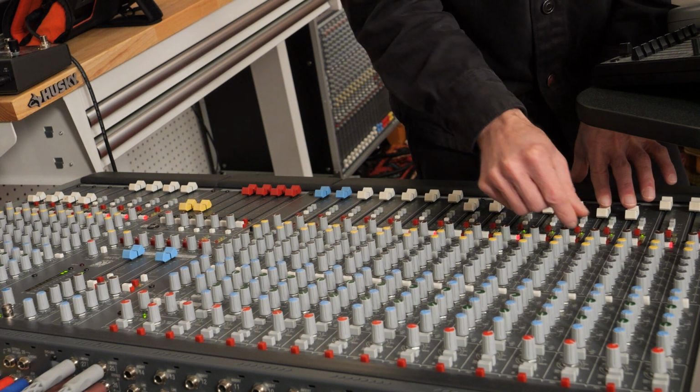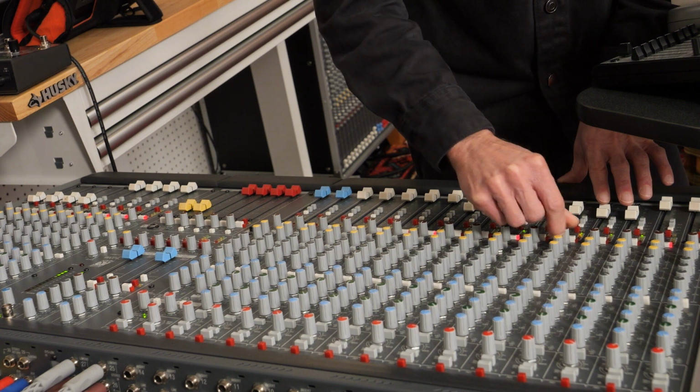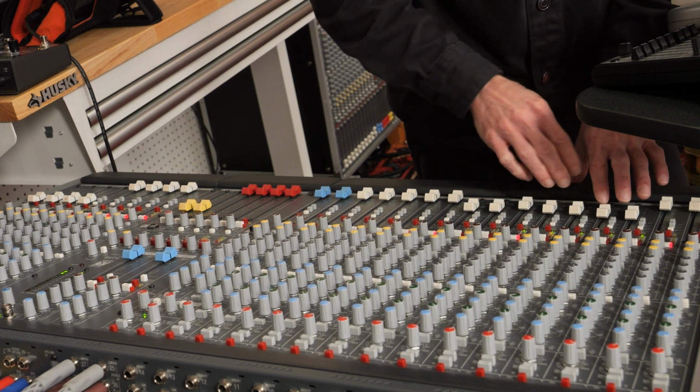What we could even do, let's see, if we pan the Elements all the way to the left and the Rings and Monsoon to the right. How does that work?